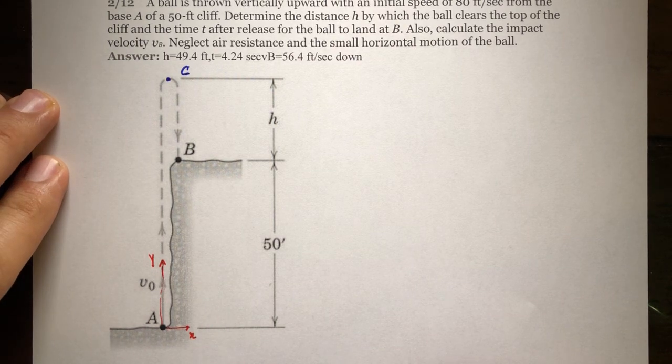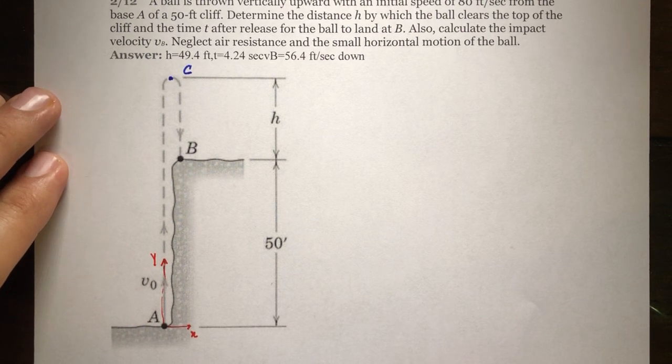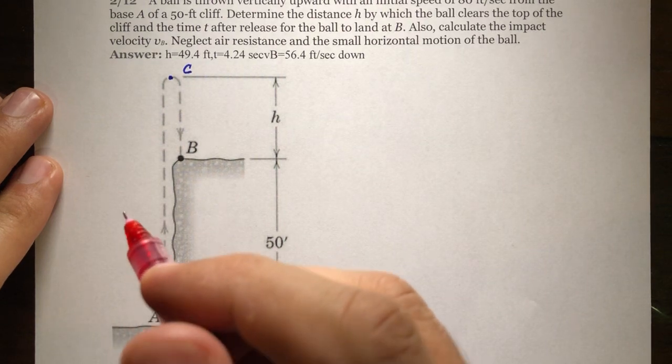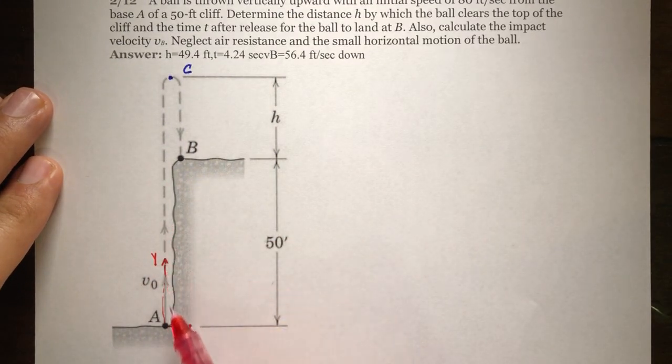And second, you need to figure out what equations you are allowed to use here. To figure that out, you need to figure out if the acceleration is constant or not. So when the particle is moving after releasing it, the only force that we have on the particle is a gravitational force.